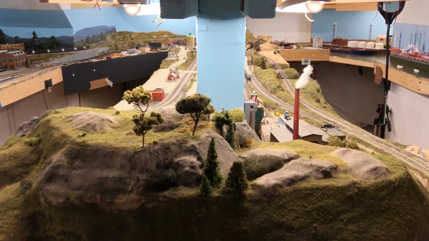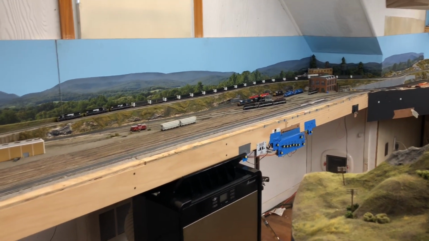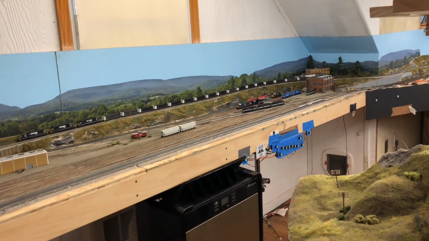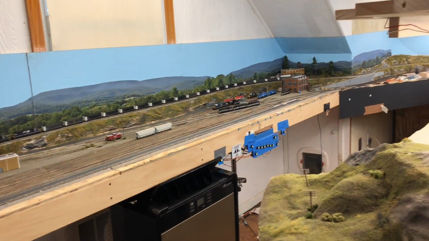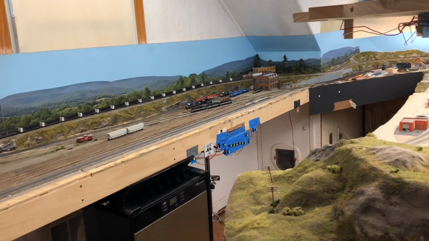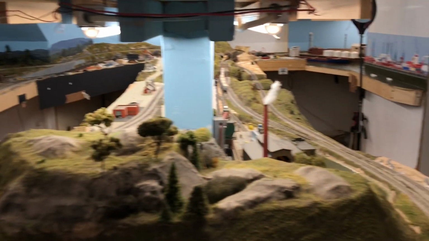So that's part of why I decided to do that. But it's nice to be able to see the trains come through and not worry about them. This is going to run around. I've been running around for about a half hour now, and I haven't had to even pay attention to it.